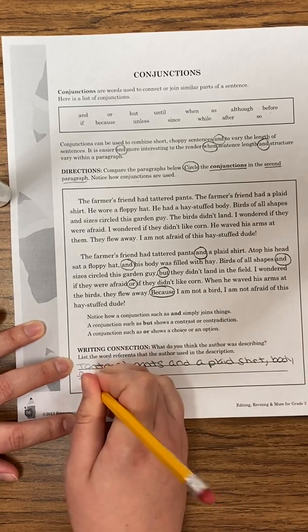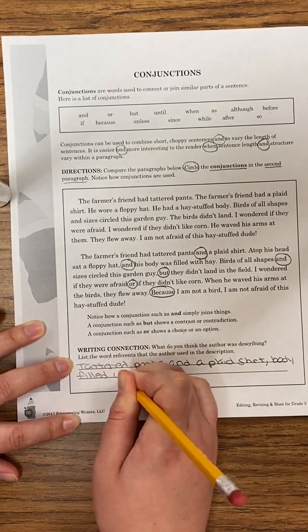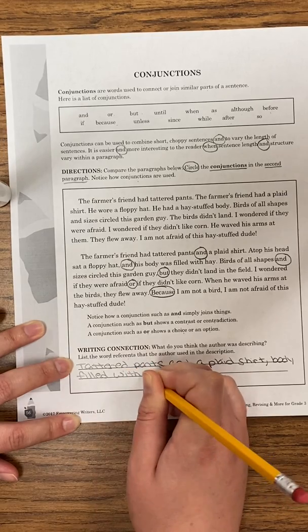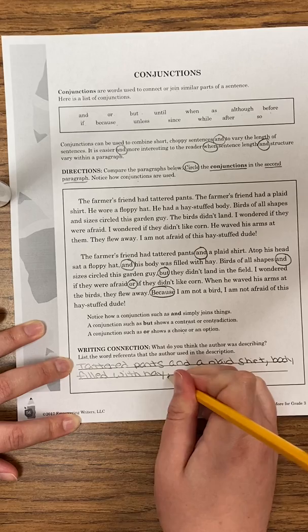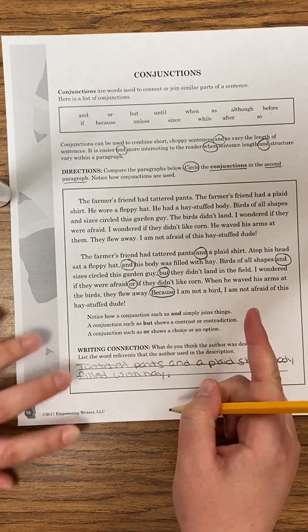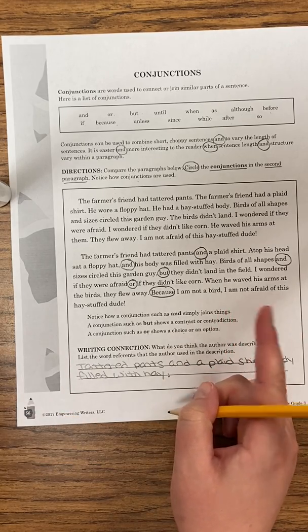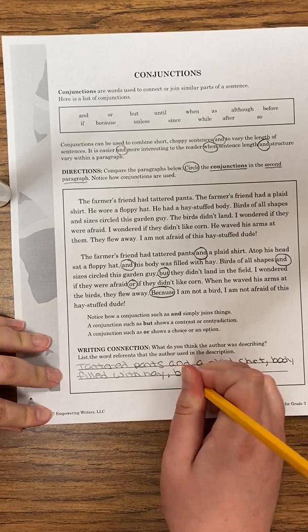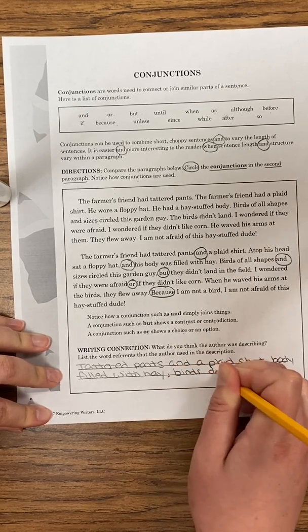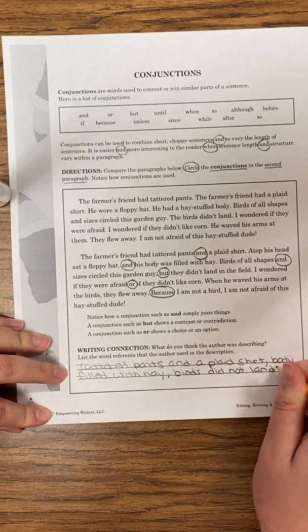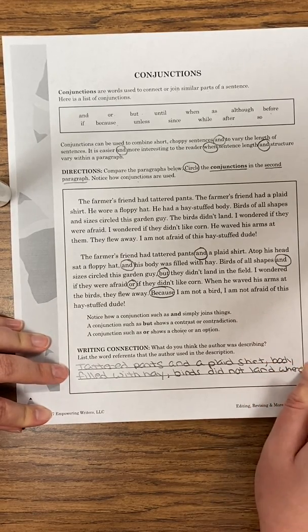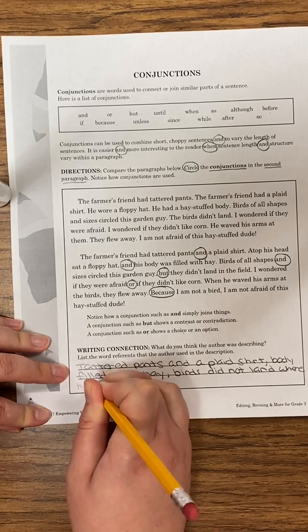Body filled with hay, comma. Birds didn't land, so birds did not land where he was.